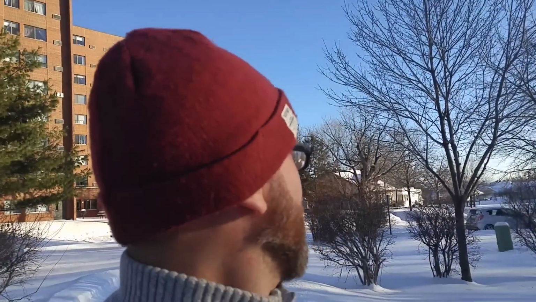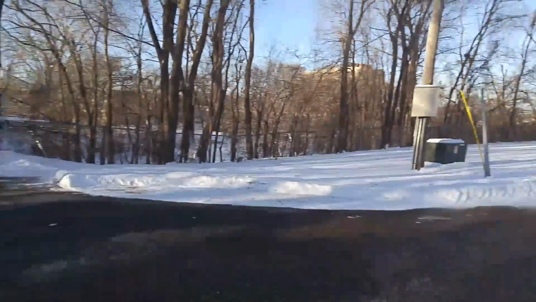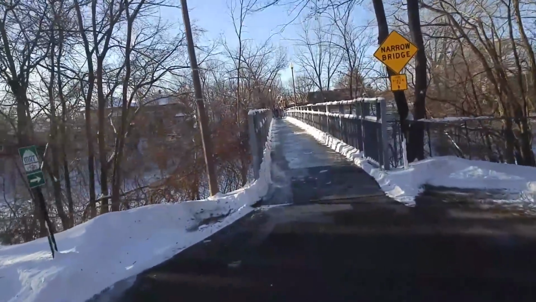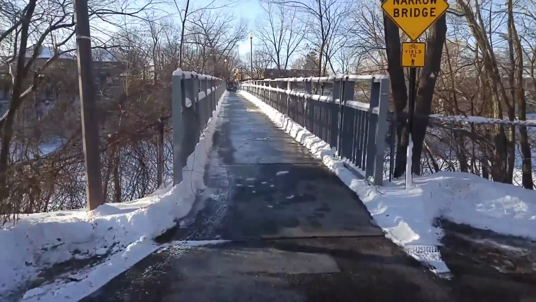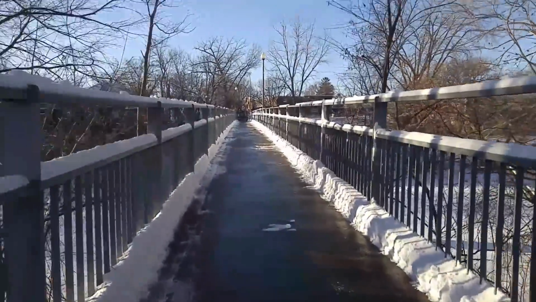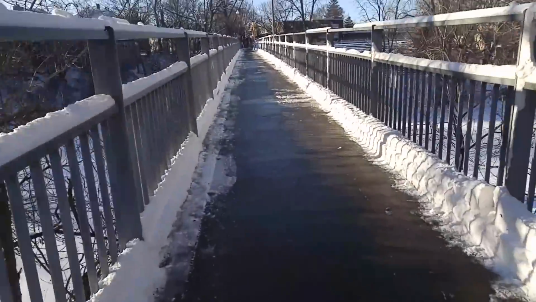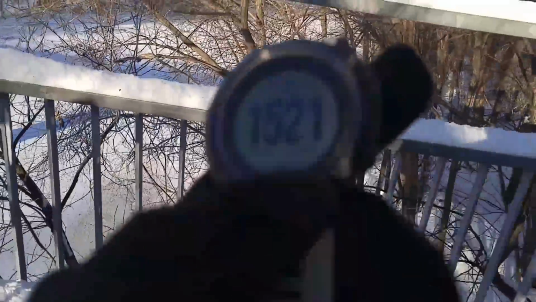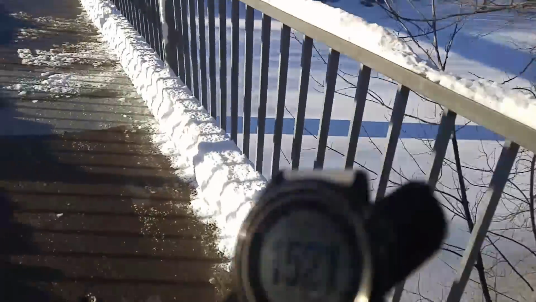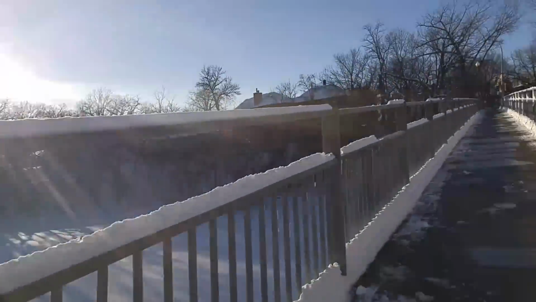I'm out here in Anoka, the town that I live in, by a little park by the Rum River. You can see there's a bridge right there. I'm just going to walk on the bridge and go for a little walk and show you how the data screen, or data field, works that I got from the Garmin Connect IQ store. Now, you can have up to 4 fields on your data screen. I chose this area because I can get the actual sun right here, and you can see that's the Rum River up on the bridge.